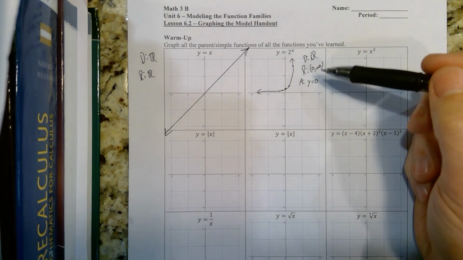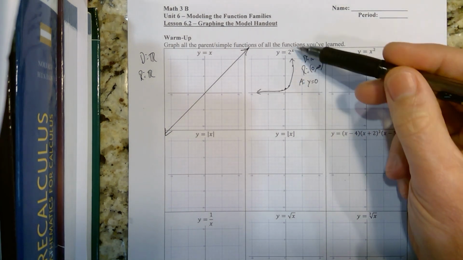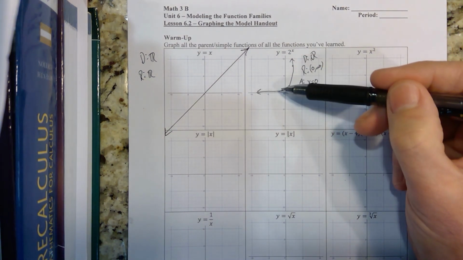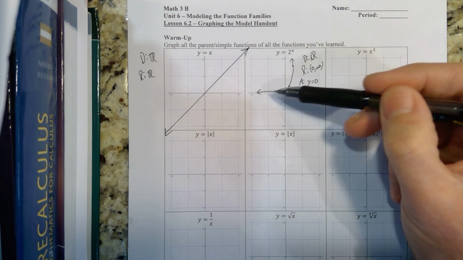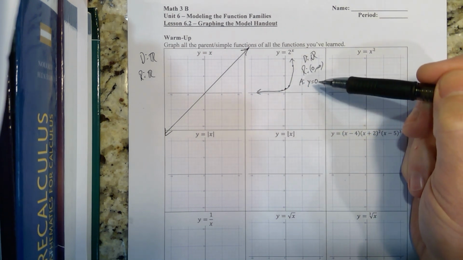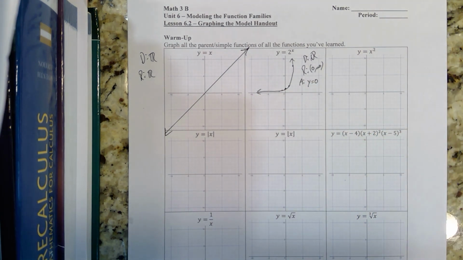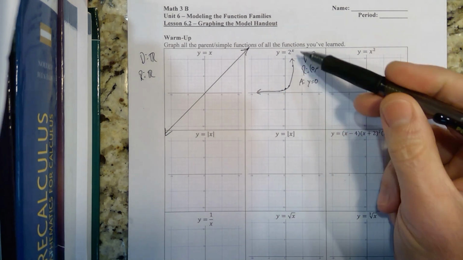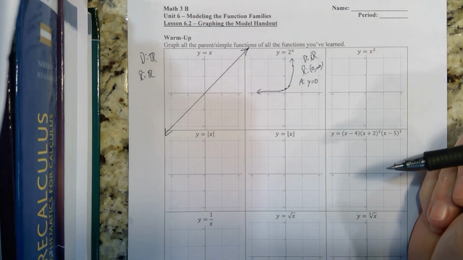Let's see, in behavior, as x goes to infinity, the function goes to infinity. As x goes to negative infinity, the function heads to 0. That's why we have our horizontal asymptote. No max, no mins, and it is always increasing. So it's increasing for all real numbers.